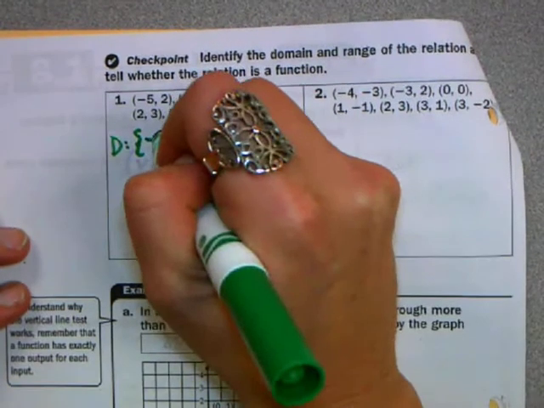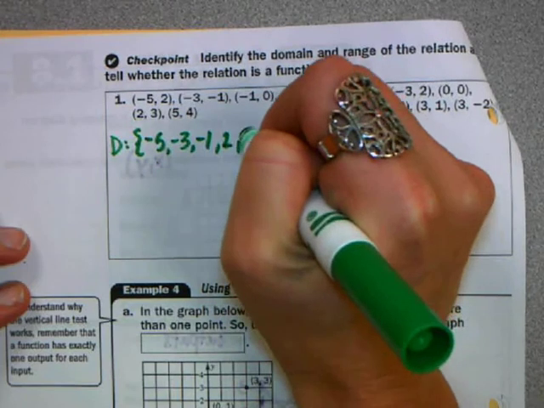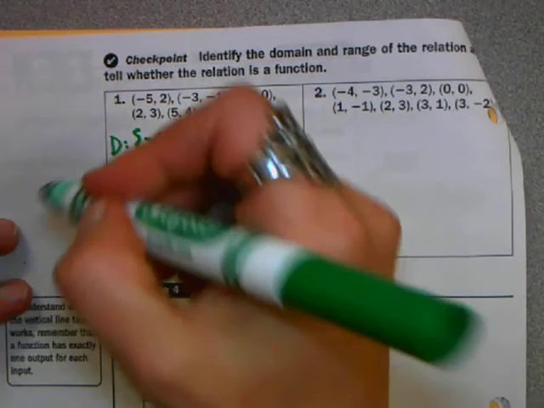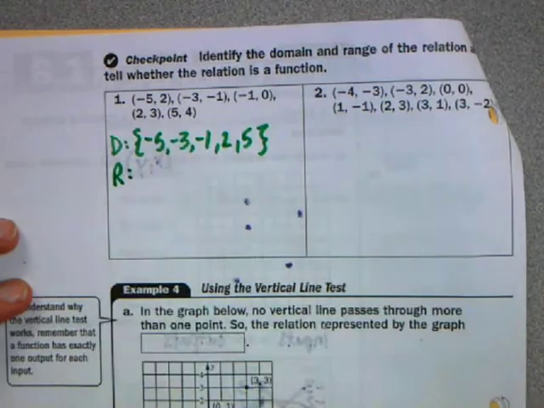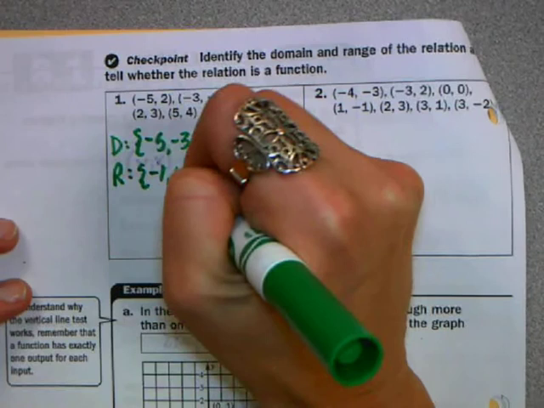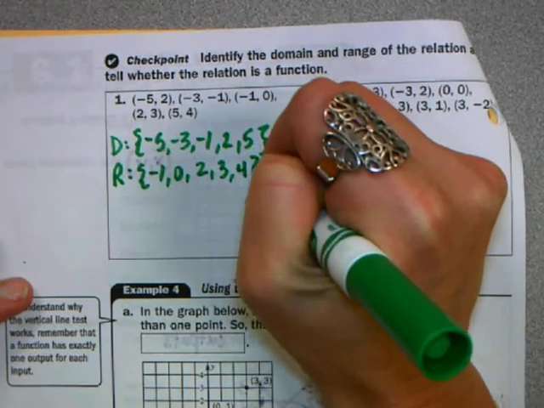So they are -5, -3, -1, 2, and 5, and then close it off. Hopefully you're getting better at making those. They're not fun sometimes. The range is the Y values, and I like to put them in order as well. -1, 0, 2, 3, and 4.